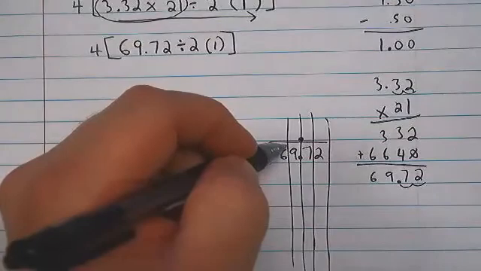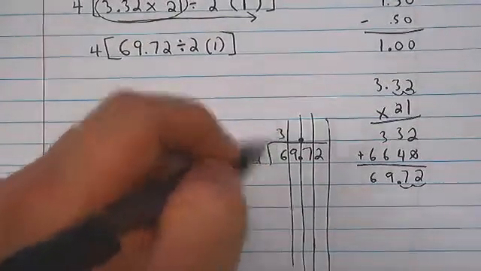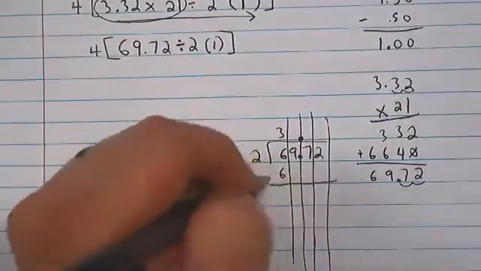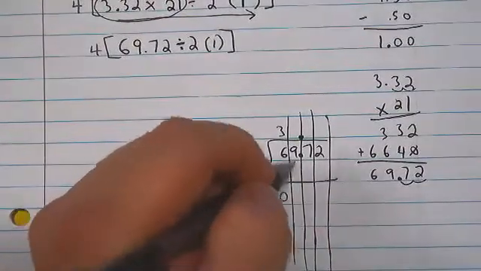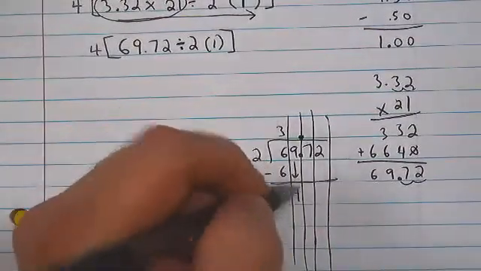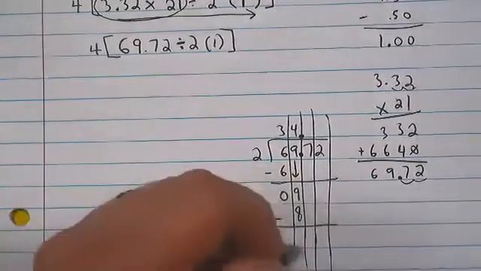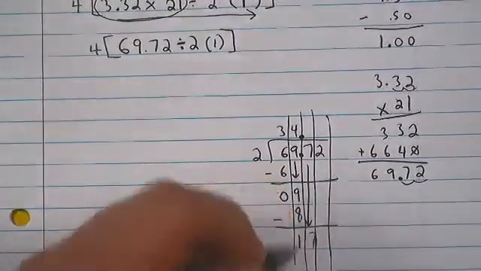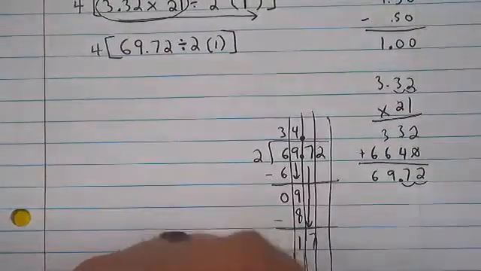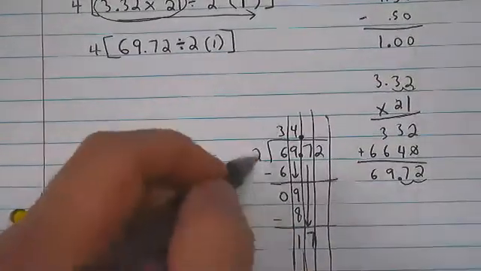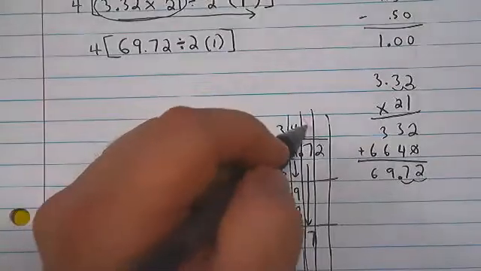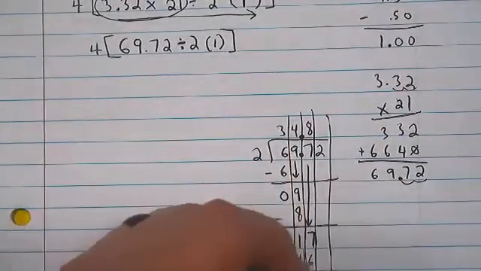All right, 2 will go into 6 3 times. 2 times 3 is 6. Subtract. 6 minus 6 is 0. Bring down my 9. 2 will go into 9 4 times. 2 times 4 is 8. Subtract, 1. Bring down my 7. So 17. 2 going into 17 8 times, which is 16.